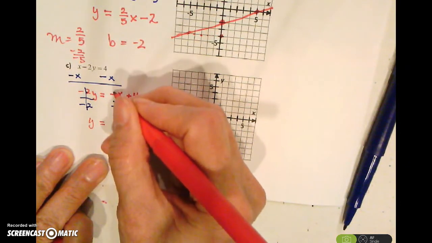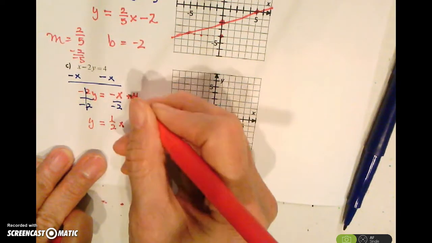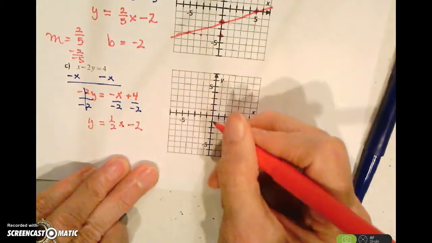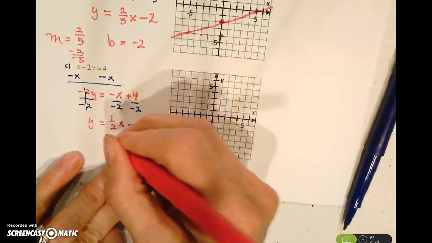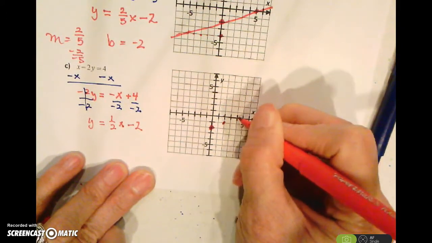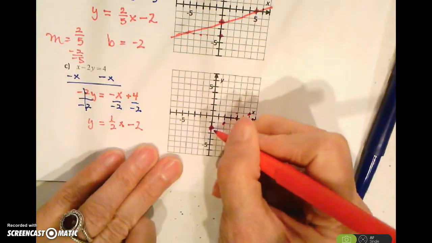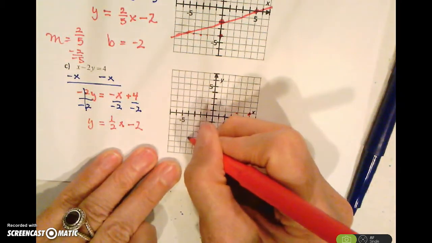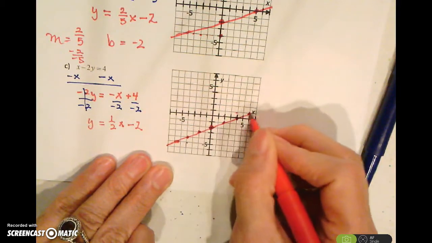And this now is going to be understood 1/2. So I have 1/2 x, and this gives me minus 2. So my y-intercept is negative 2, and my slope is 1/2. So it has a rise of 1 and a run of 2. So rise 1, run 2, up 1, and then go back, go negative, negative. So down 1, back 2, down 1, back 2, down 1, back 2. And there's our line.